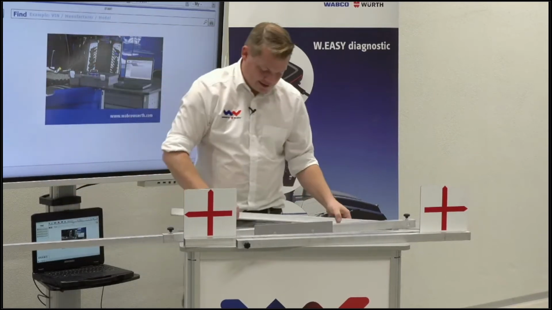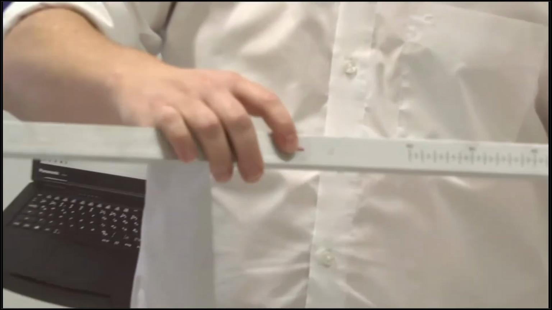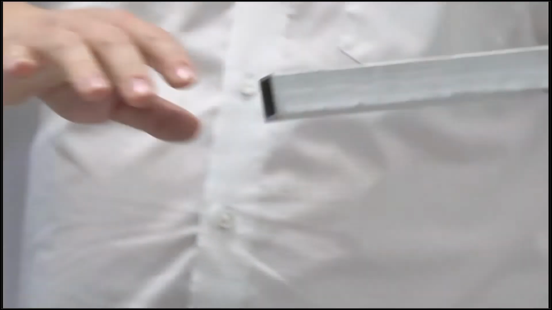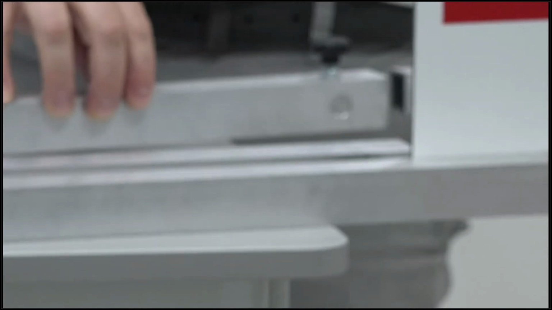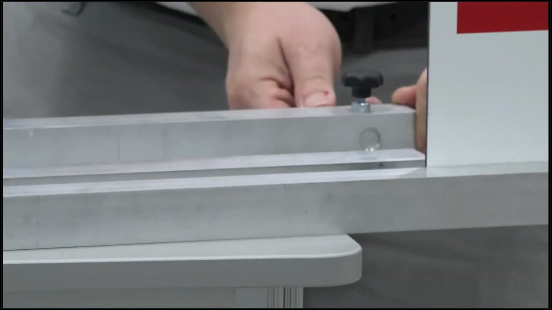We have this little red arrow here. Maybe we can see it. Maybe the colleague can. Exactly. We see this little red arrow here. So we need to adjust the bar until this, hold on, this points to, there you go.